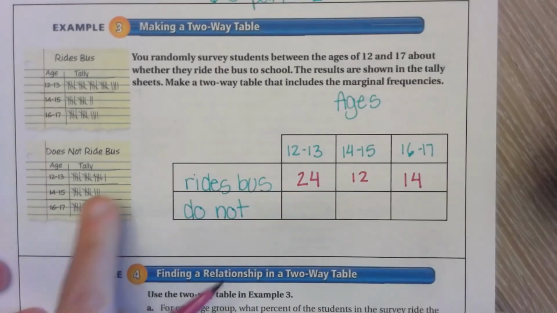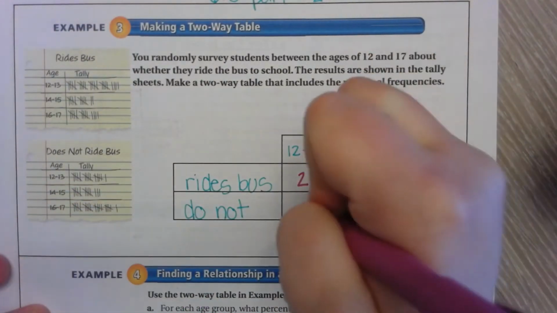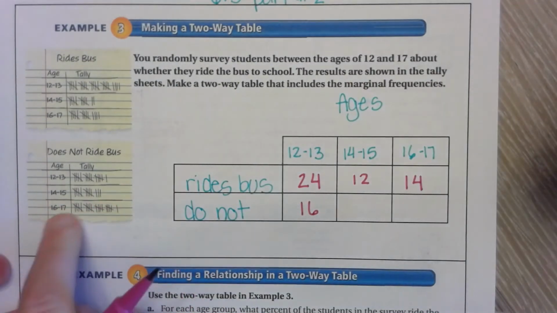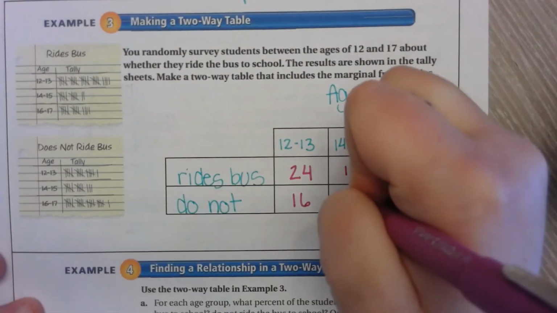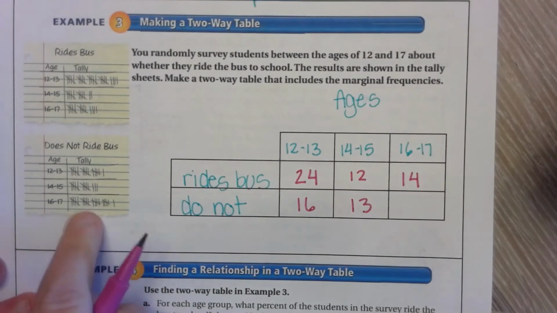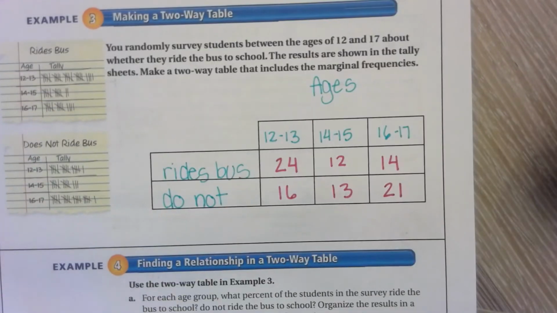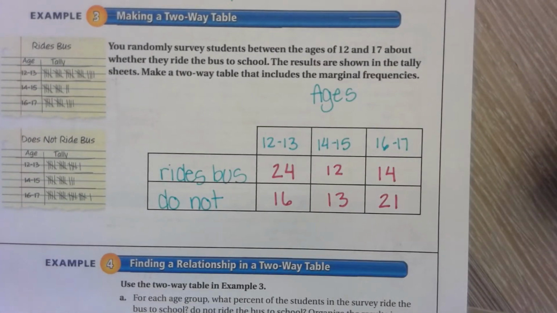Okay, then if I come down to kids that do not ride the bus, we have 12 and 13, 5, 10, 15, 16. 14 and 15 is 5, 10, 13, and then the 16 and 17-year-old age group, we have 5, 10, 15, 20, 21. Perfect.